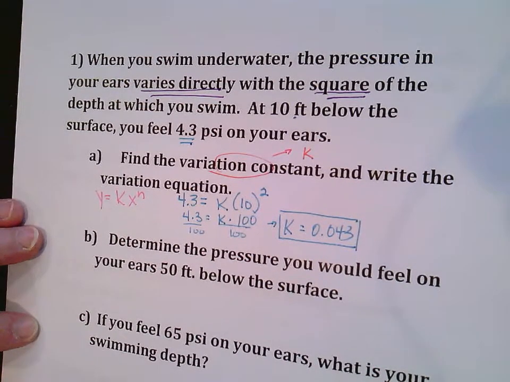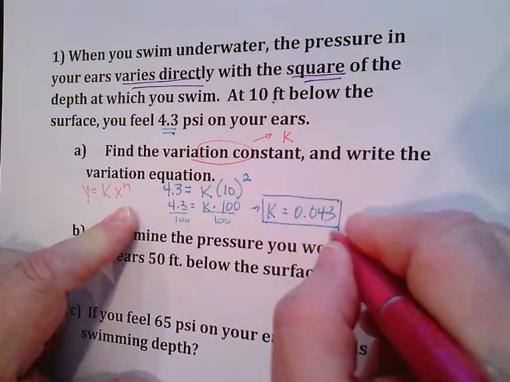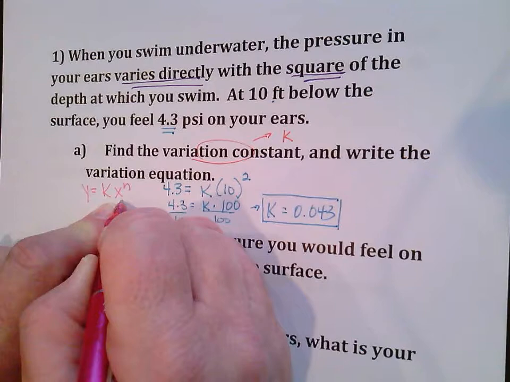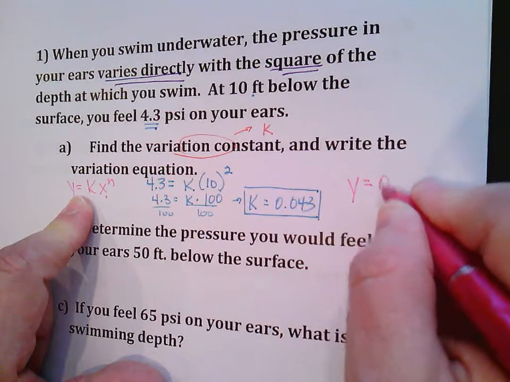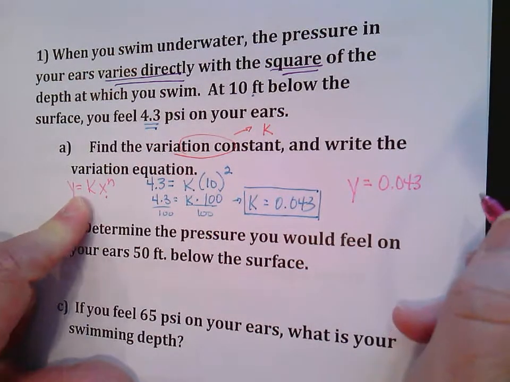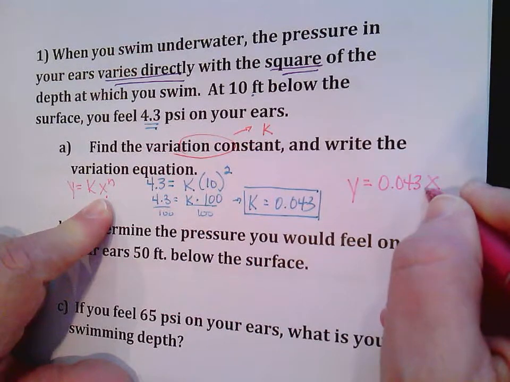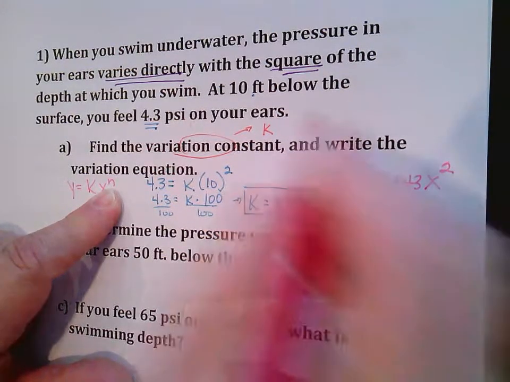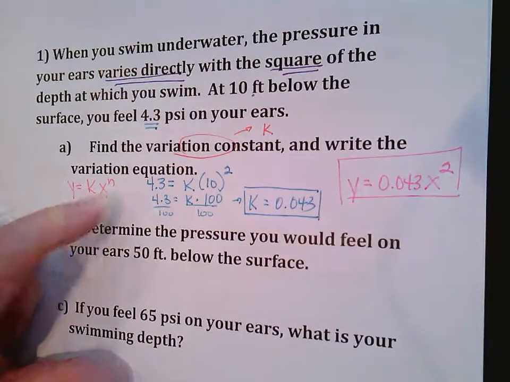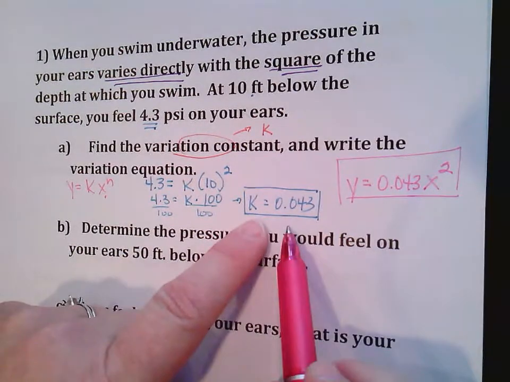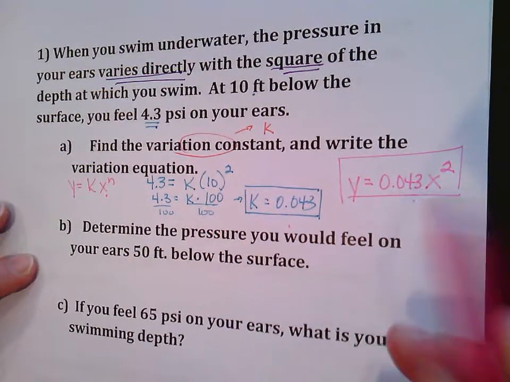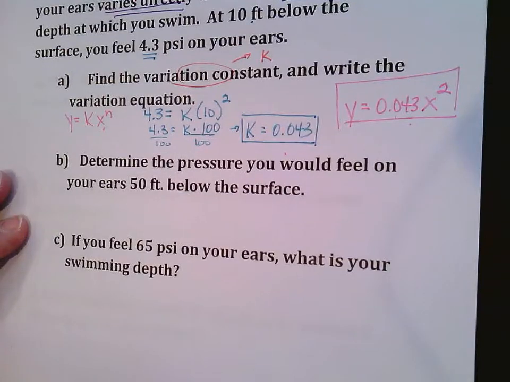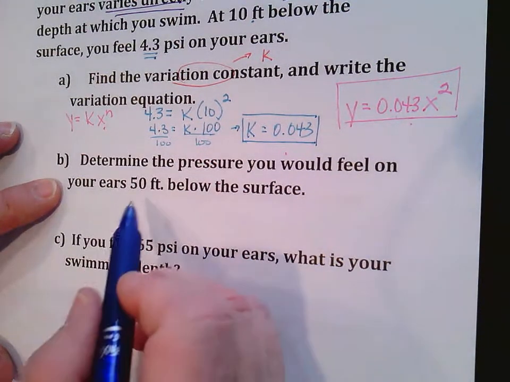Then if I rewrite the equation, I'm plugging into my direct variation equation: y equals my k, which is 0.043. Notice I went to 3 decimal places. Then whatever my x is, and my n is squared because this is a square variation. That's how I solve for my k, and how I get my equation that I can apply to any situation. Now I'm going to determine the pressure you would feel in your ears 50 feet below the surface.